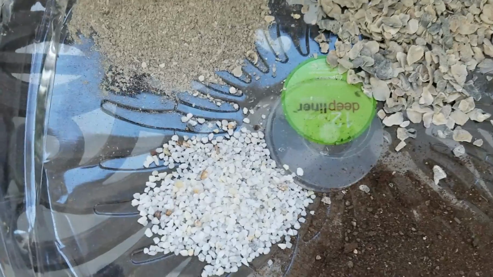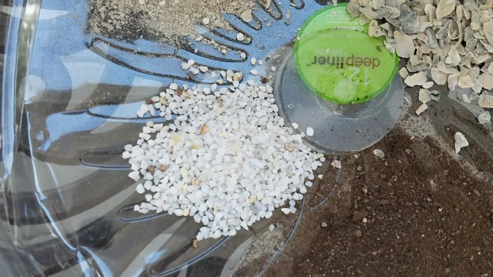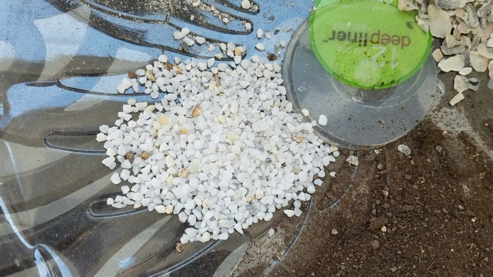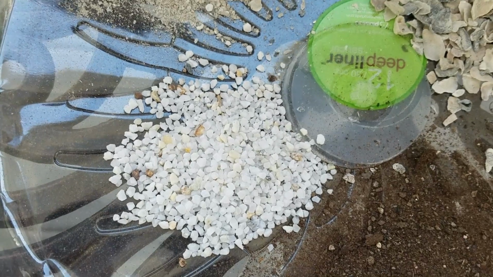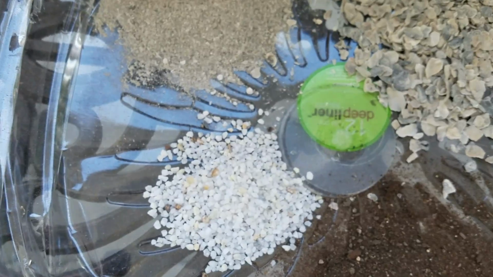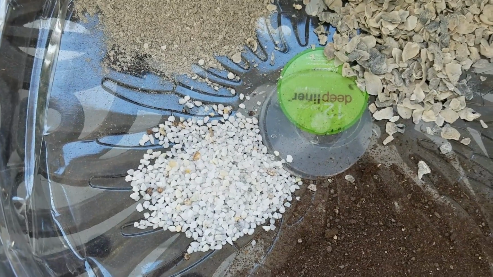Our next nutrient that I wanted to talk about that you can get different forms of is the lime. Right here I have dolomite lime. And this is the pelletized form, which again, just like the crushed oyster shells, will take longer to break down in the soil and will last your plants a lot longer.